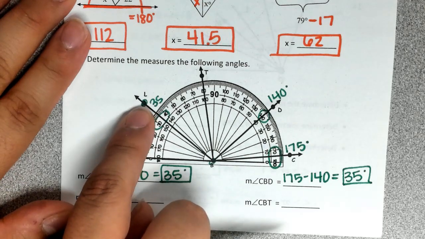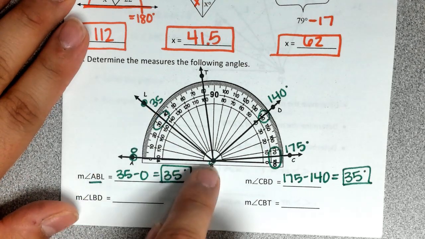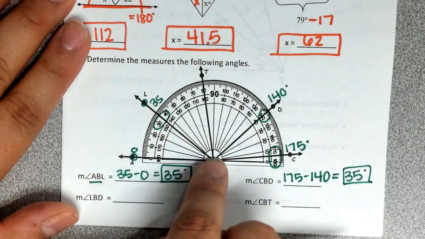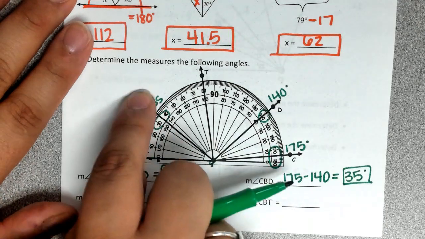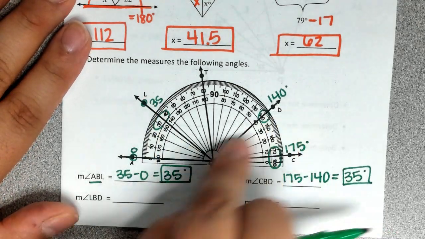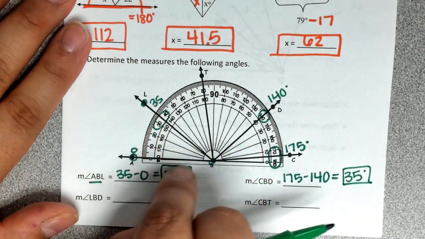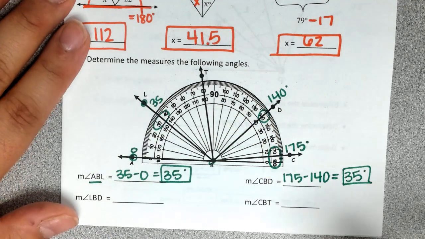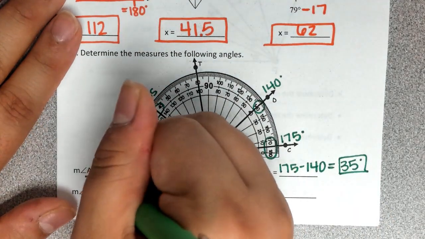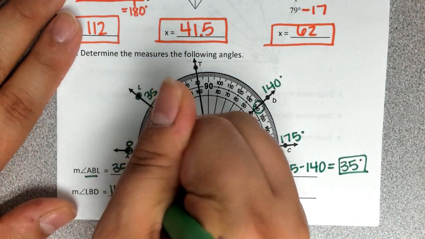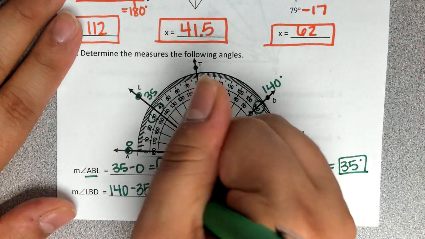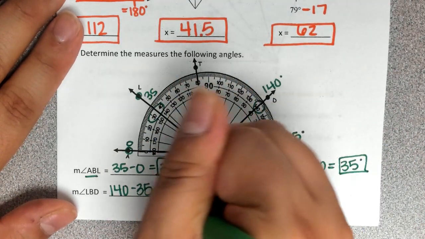LBD. L we already got was 35. B and D we got was 140. We already did these. So what do I do now? What do I do to these two numbers? Subtract them. 140 minus 35 is 105 degrees.